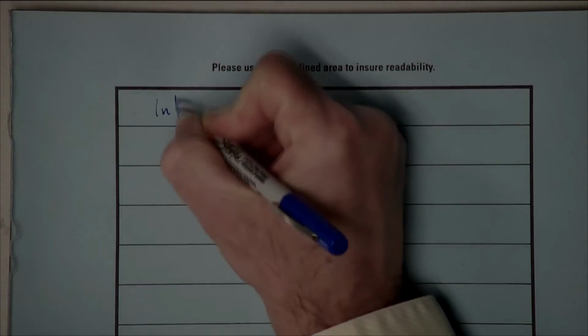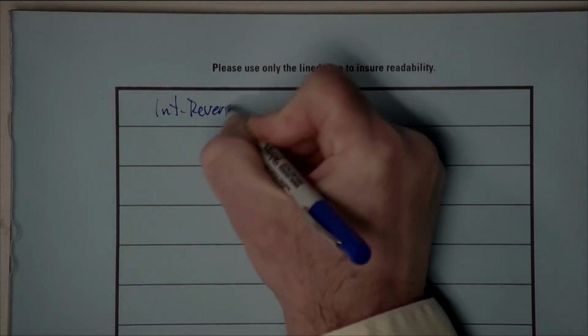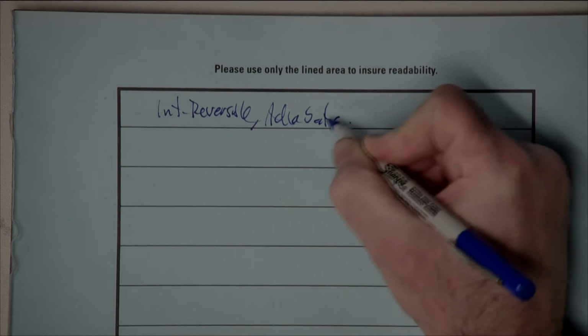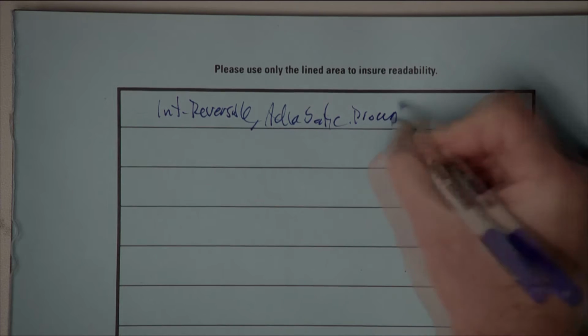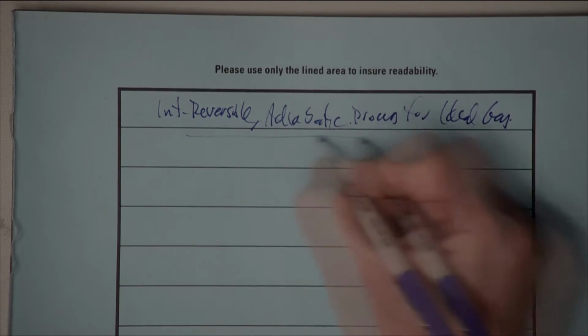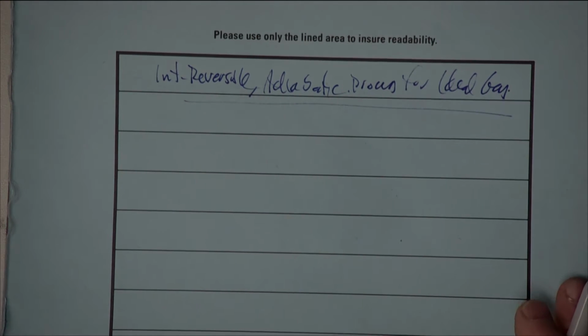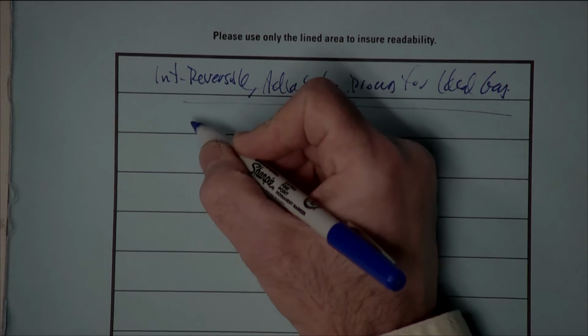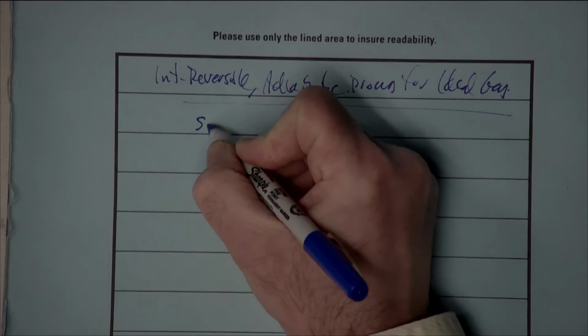We're going to look at an internally reversible adiabatic process, specifically for an ideal gas. Now let's note that when it says internally reversible adiabatic, that also means it's isentropic. So in other words, for this particular case, S1 is going to equal S2.